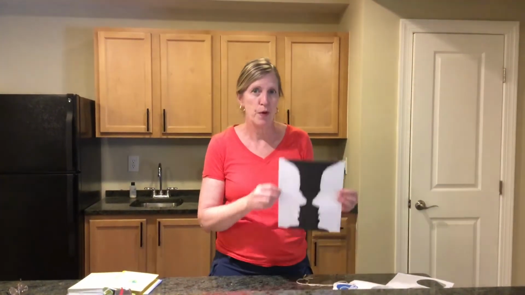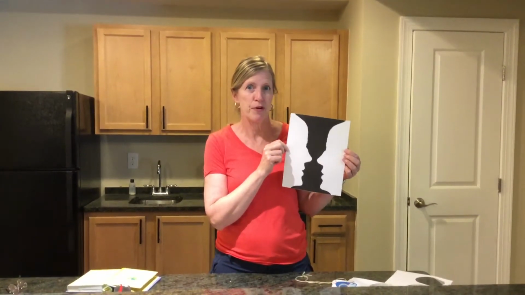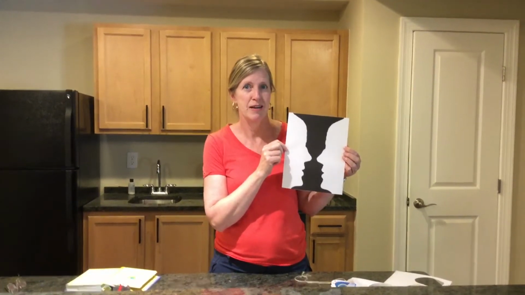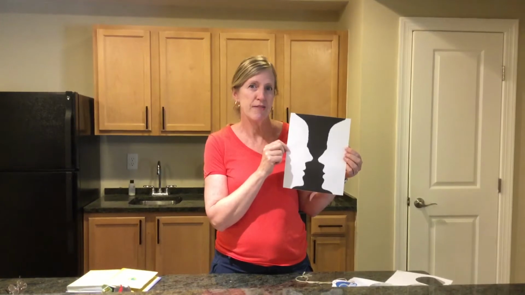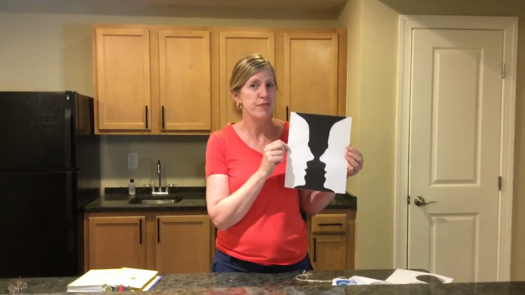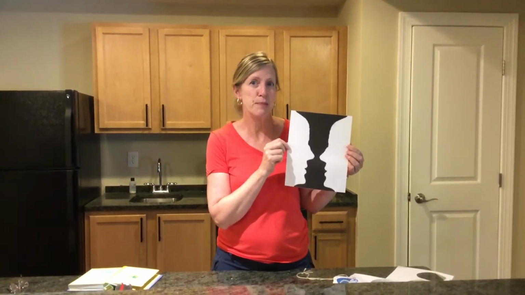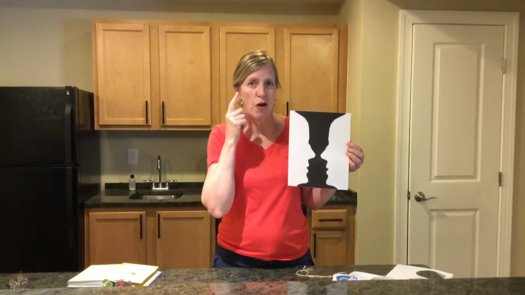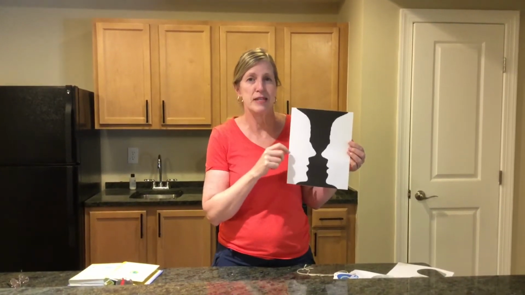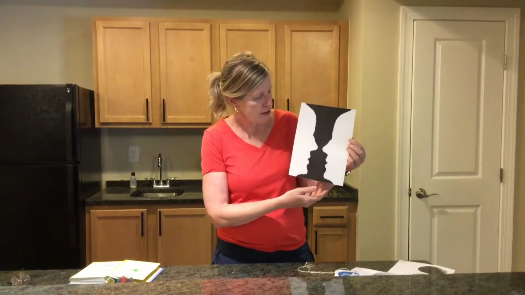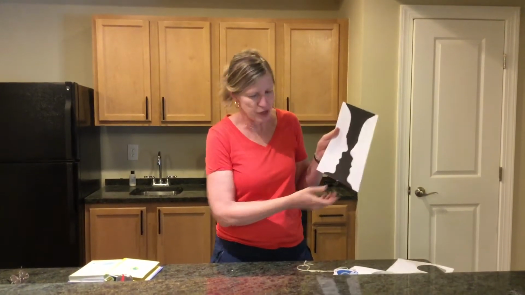For example, when you look at this piece of paper, what do you see? Do you see a vase or do you see faces? Maybe you see both. Sometimes it's hard for our eyes to separate out exactly what we see on the paper. So I'll show you what I'm talking about, okay?